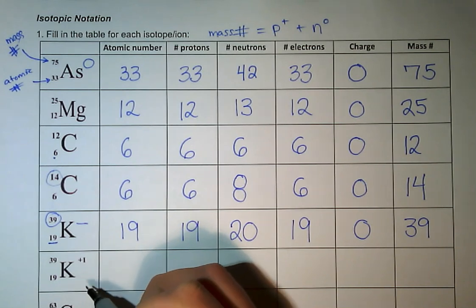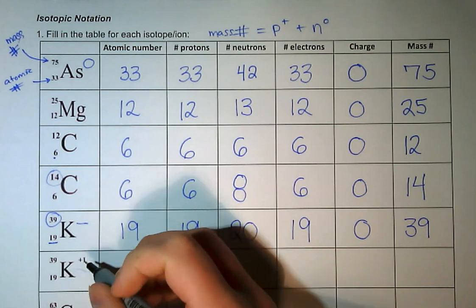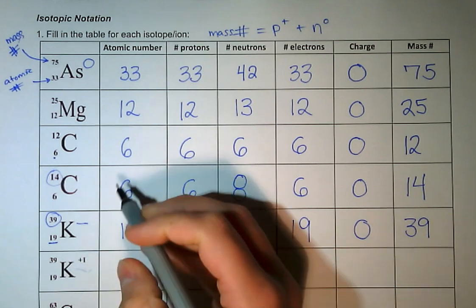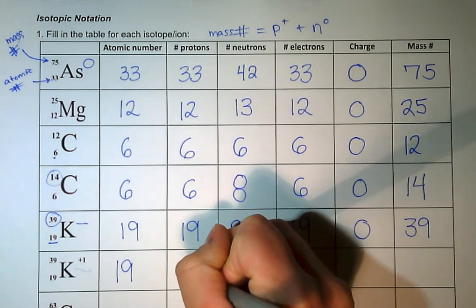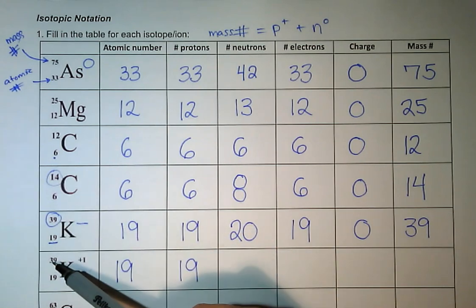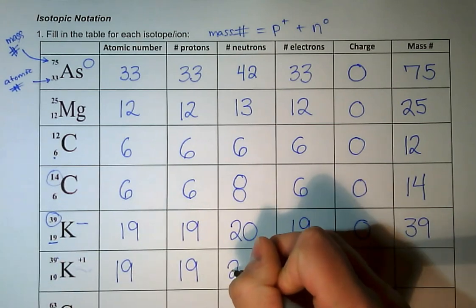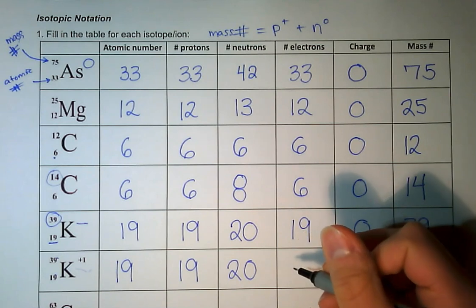Down to the next row we have potassium again, but this time we have an ion of potassium. Ion meaning that it's a charged atom. So still the same atomic number, still 19, same number of protons. We still have our mass number of 39, so we still have the same number of neutrons. 39 minus 19 gives us 20. But this time our number of electrons is going to be different.